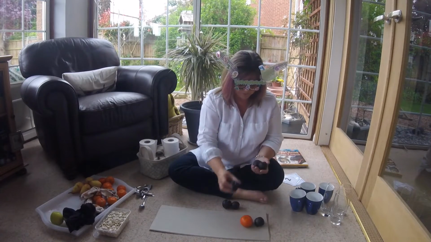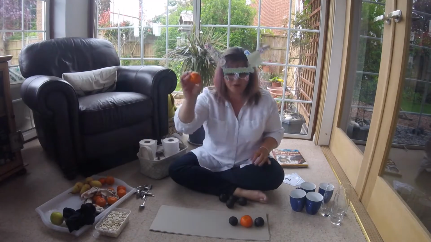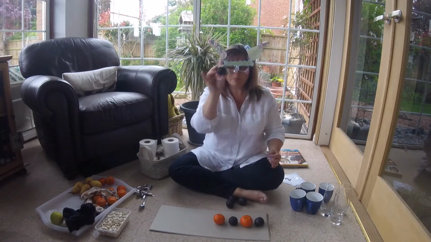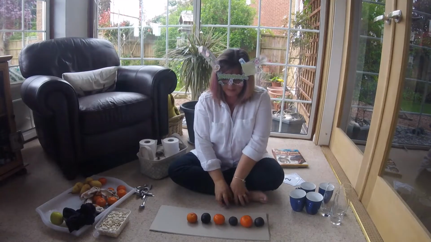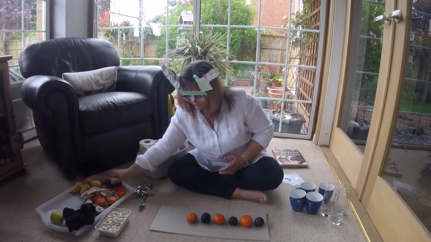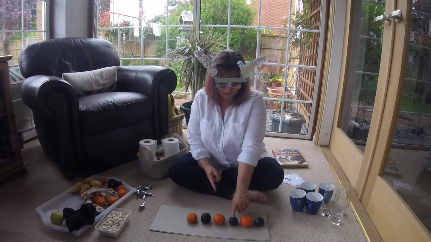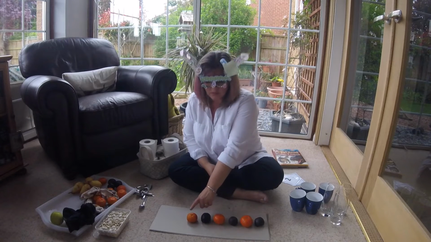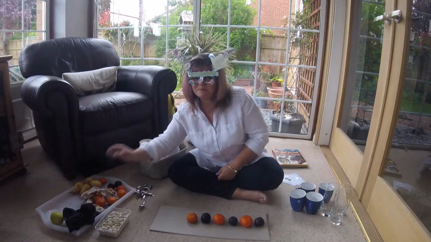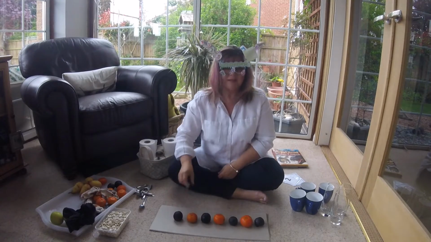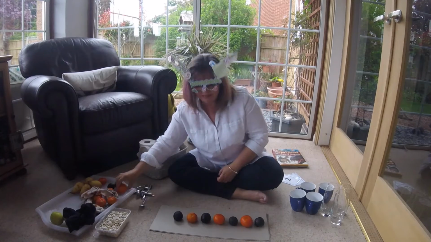1 orange, 1 plum. What should come next? 1 orange, 1 plum, 1 orange. And I'm going to leave the last 2 fruits for you to think about. Plum, orange, plum, orange, plum, orange. Do you think it's plum? Yeah? And what do you think comes next? That's right! It should be an orange.